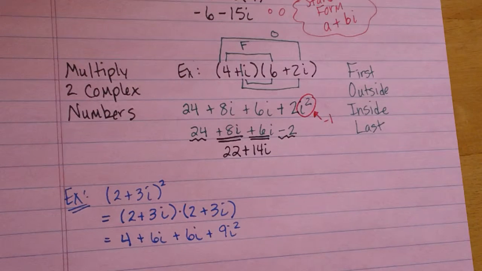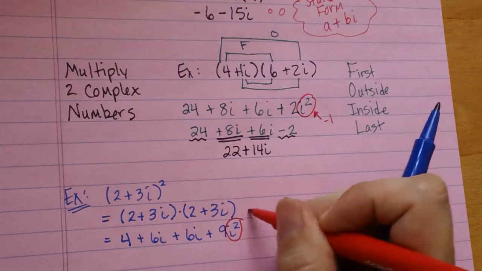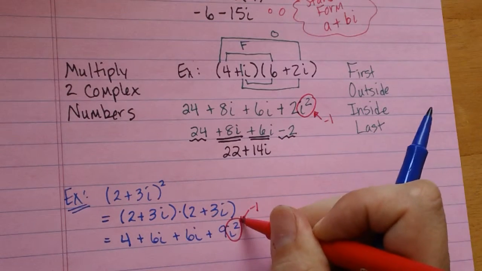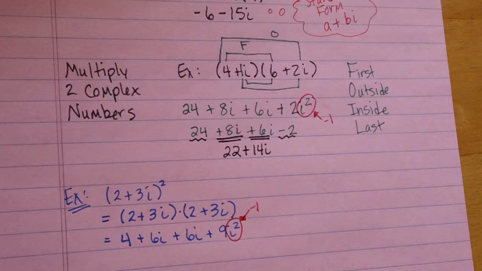Now we still do want to replace that i squared with -1. The more problems we do, the less we have to write down. So if I just replace this with -1, I'm automatically assuming that this is -9. So I can combine 4 and -9 to get -5, and the 6i plus the 6i to get plus 12i.